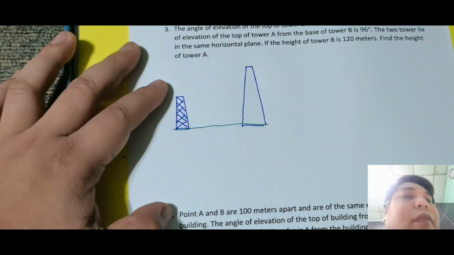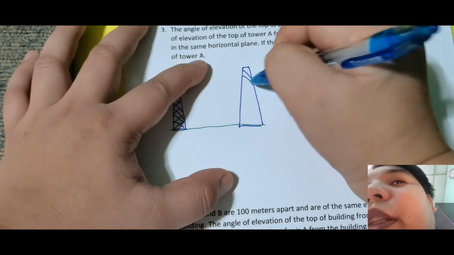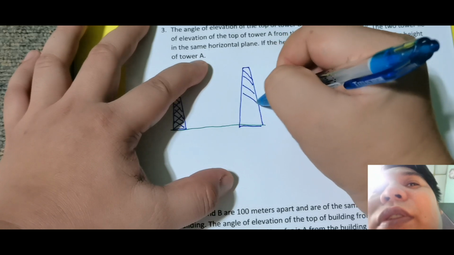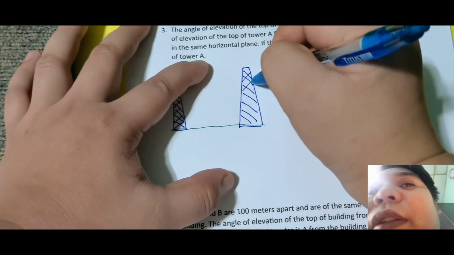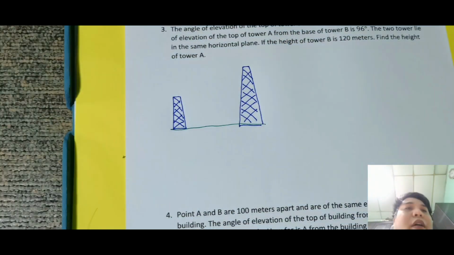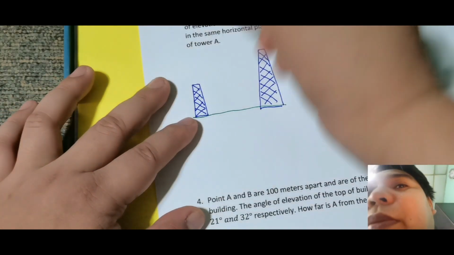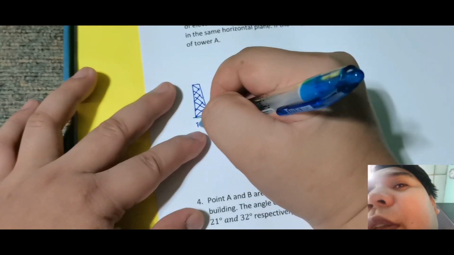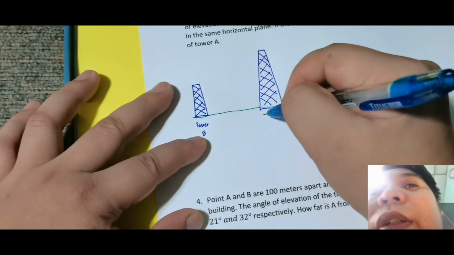Okay, so ito yung drawing na ating tower A, tower B, then tower A.